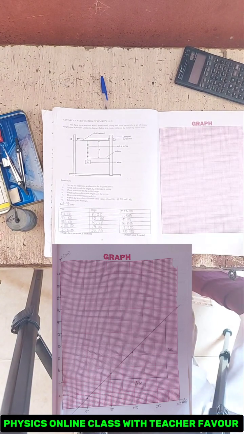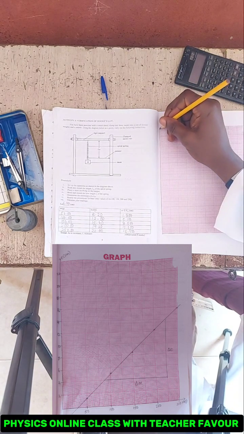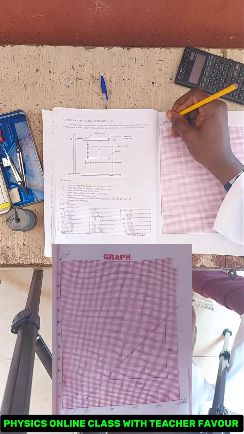So I'll label my axis. Here is M in gram, while here is E in cm.